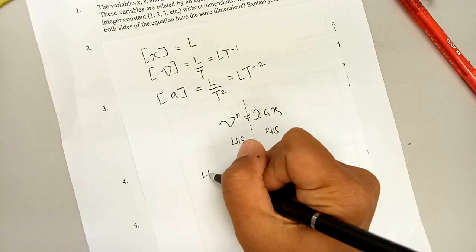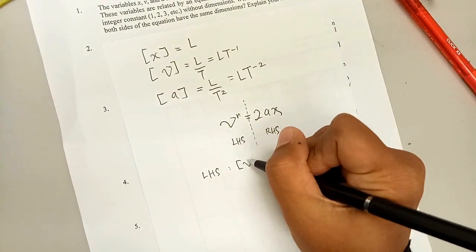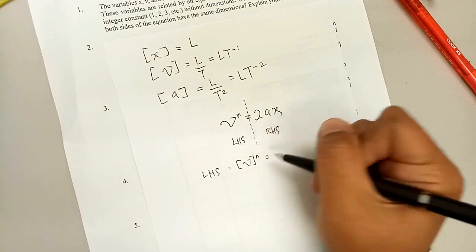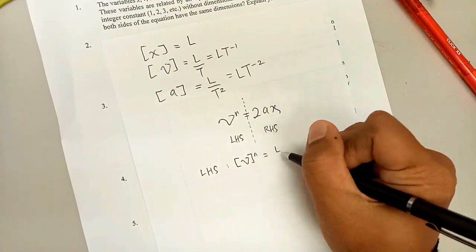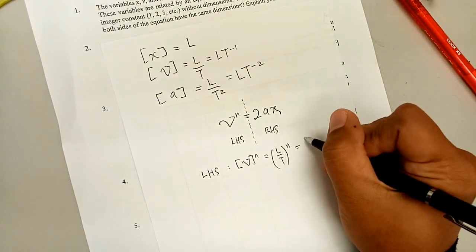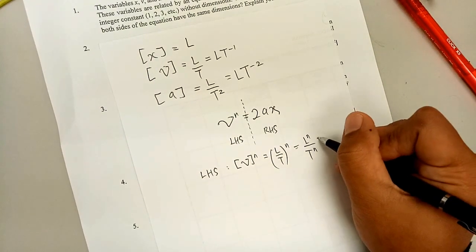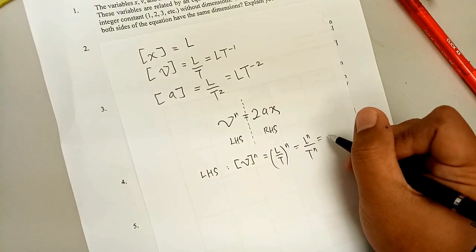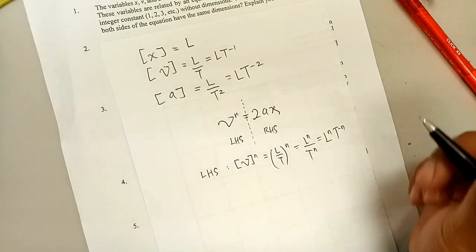I need to find the dimension of v to the power of n. So what is v? v is L over t, to the power of n. Okay, I will do it step by step. And I can also express it in terms of L and t to the power of minus n.